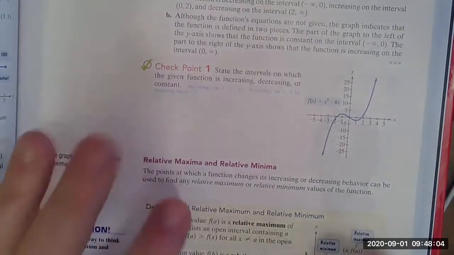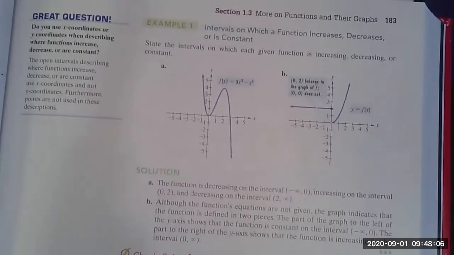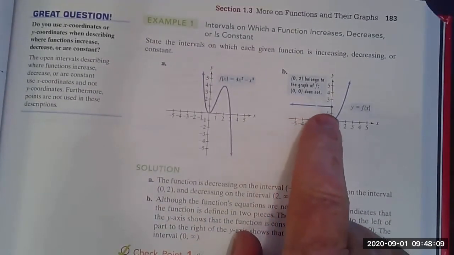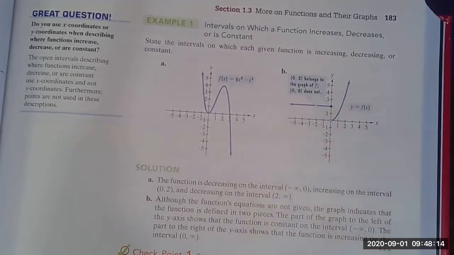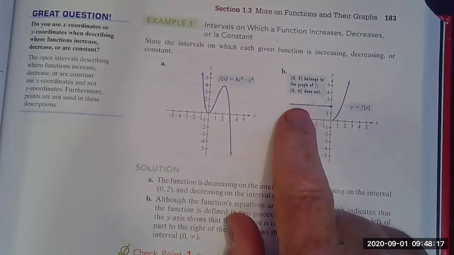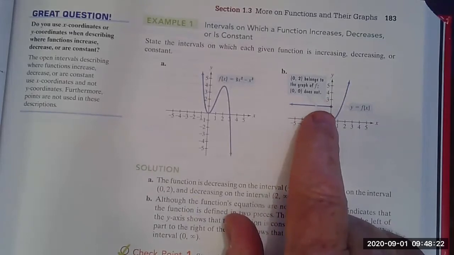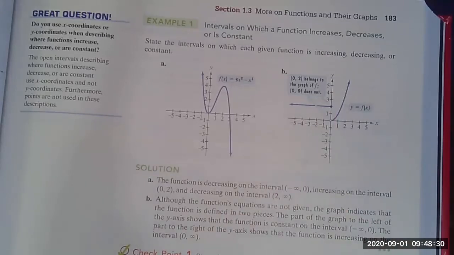Let's see. This one here, that's constant. So if I want the interval for which it's constant, it's from negative infinity all the way up to 0. Both of them are parentheses. And I'm going to tell you right now, there's going to be a number of you that are either not getting it or you're not just memorizing. There's no brackets. Some of you are going to put brackets on it. I know it. So watch out, be careful.